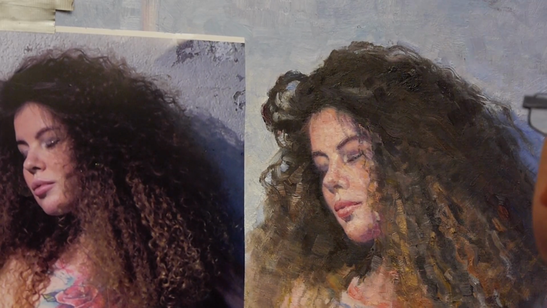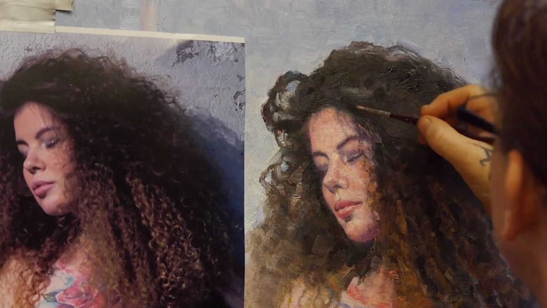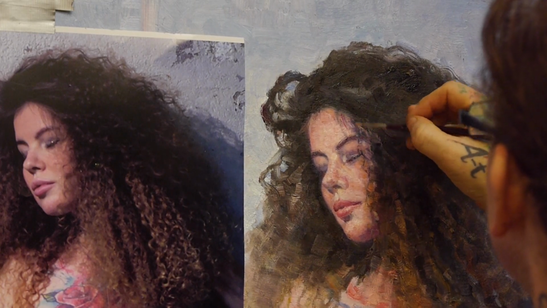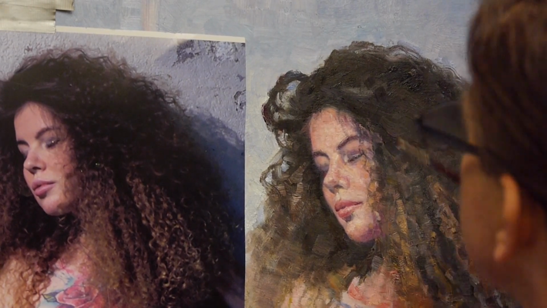So, now her lips are beautiful. Beautiful. Yes.